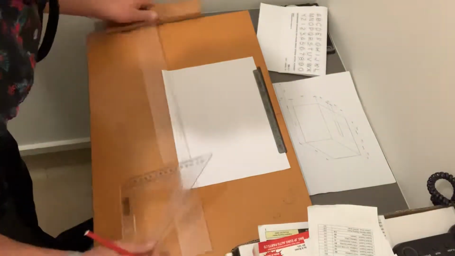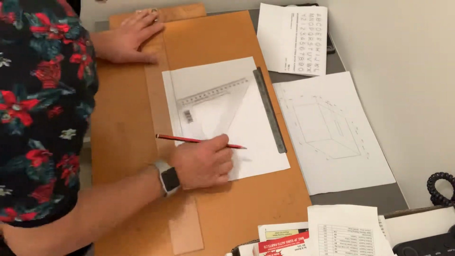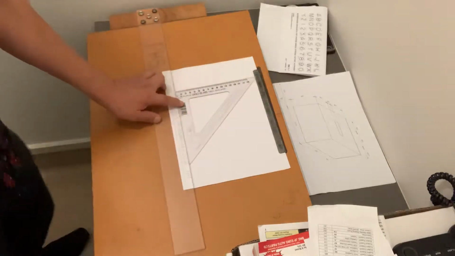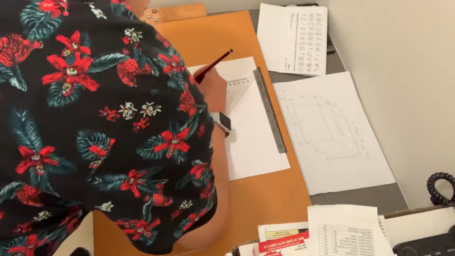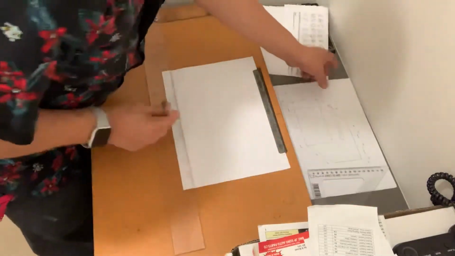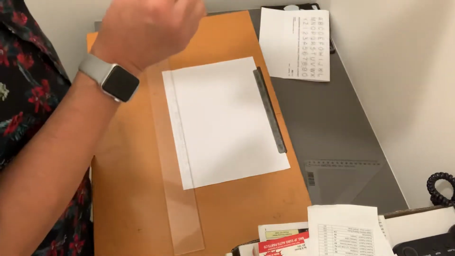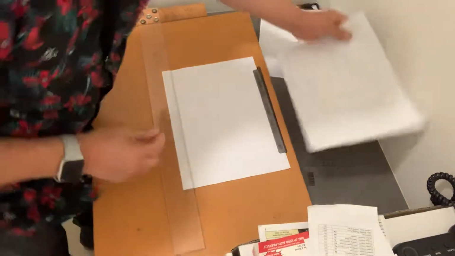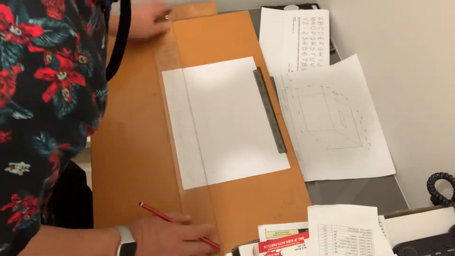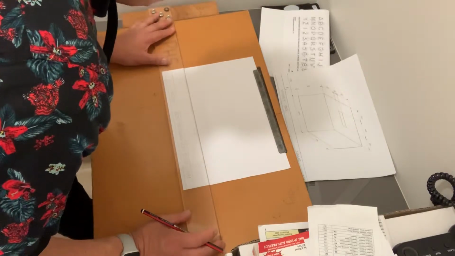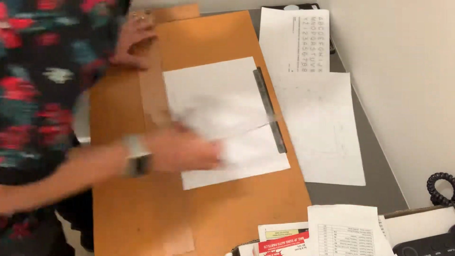So I have the 30 centimeters from the base. Notice I must use my square line just to make sure that I am perfectly aligned. See, that's the way it should be done. So I have 30 centimeters, so I do my first mark. And then I have my 100 millimeters to draw for the frontal side. 100.